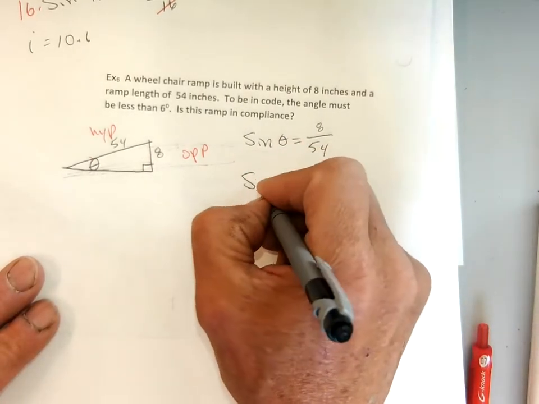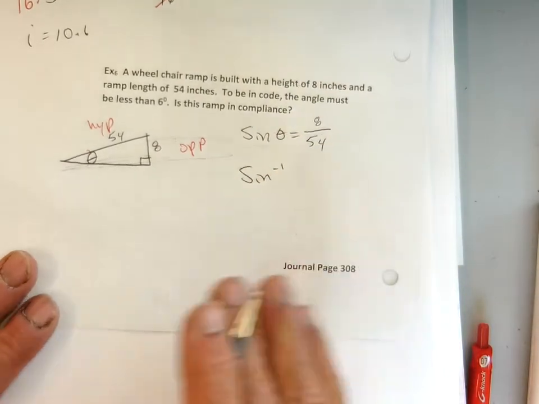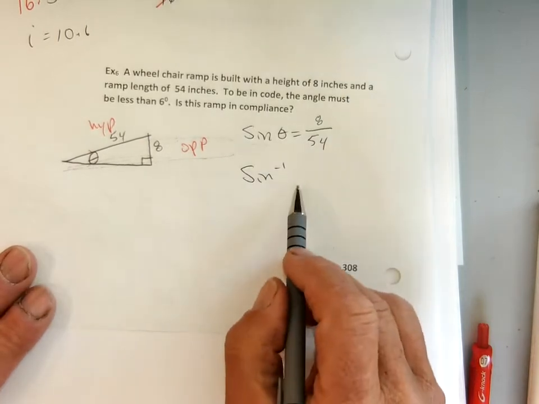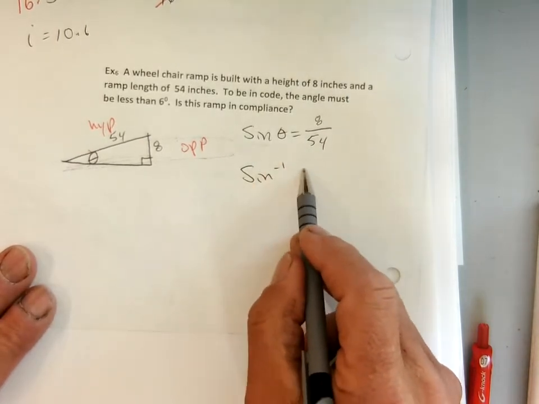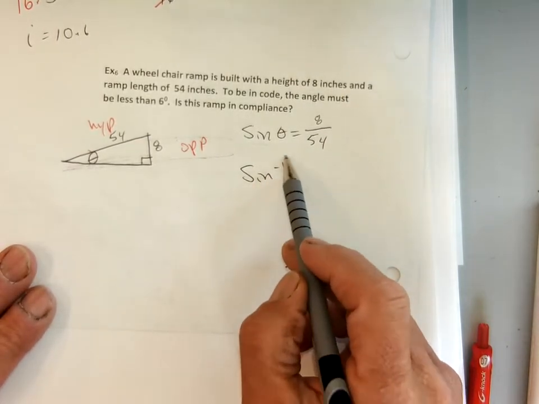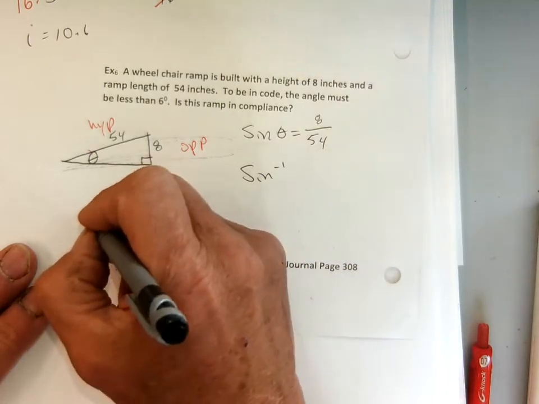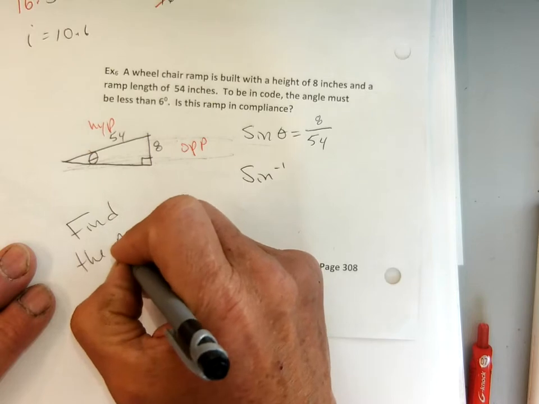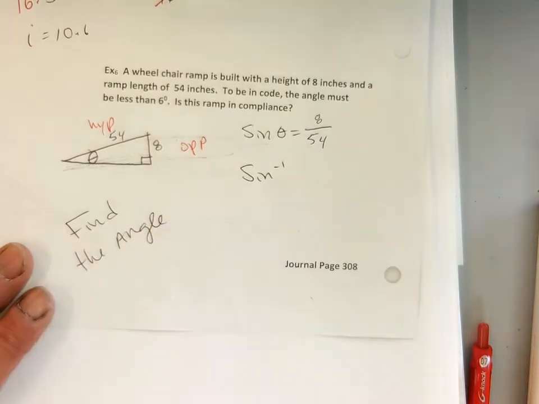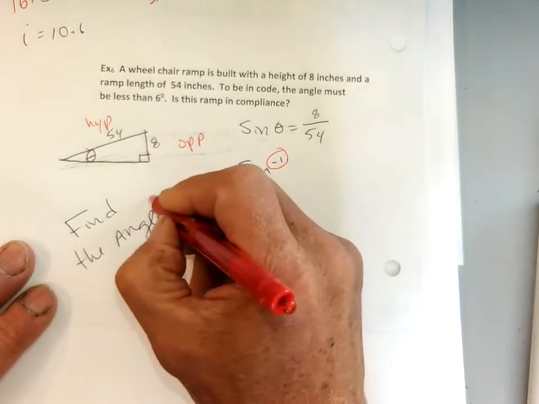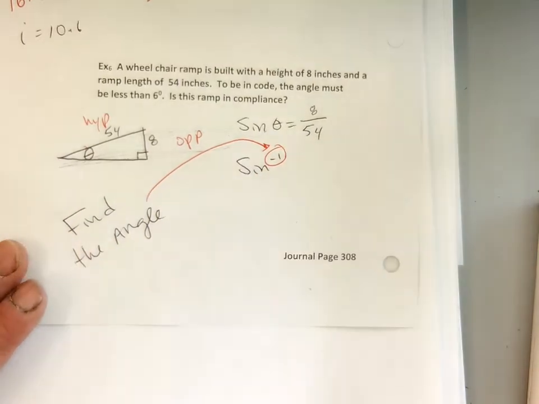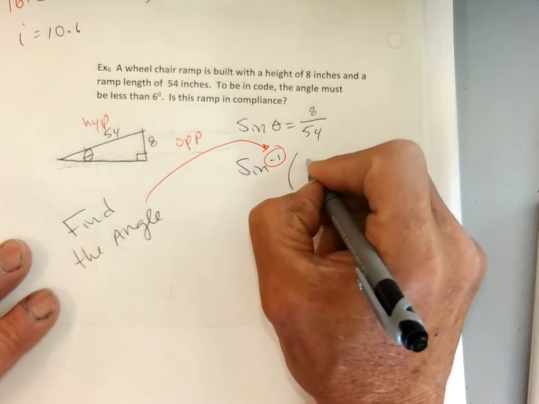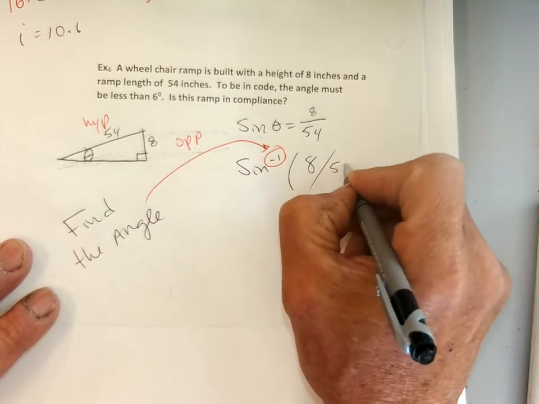So then sine inverse, why sine inverse? Why this one? Yeah, we need to find the angle. So I'm going to use that button of 8 divided by 54.